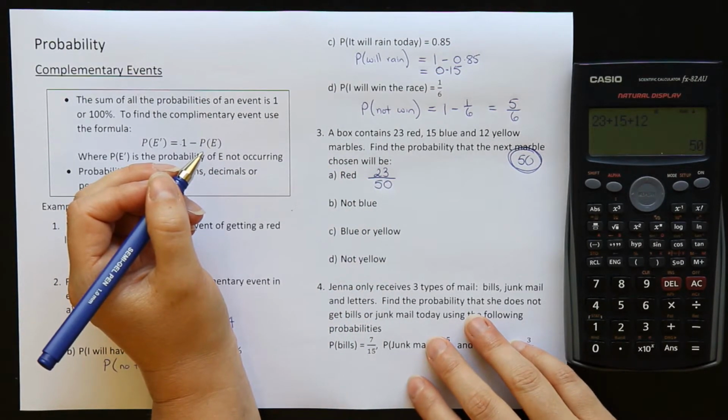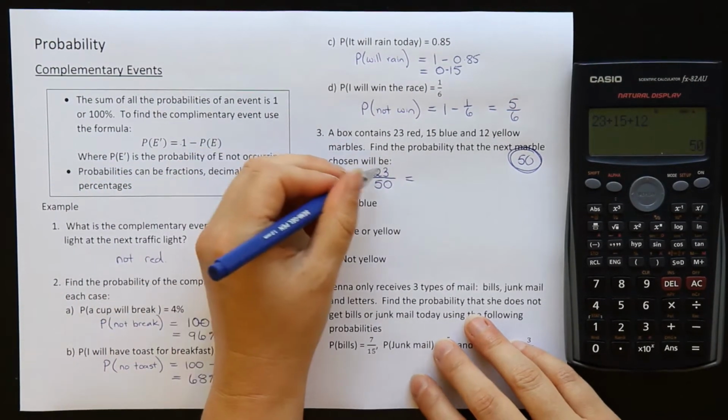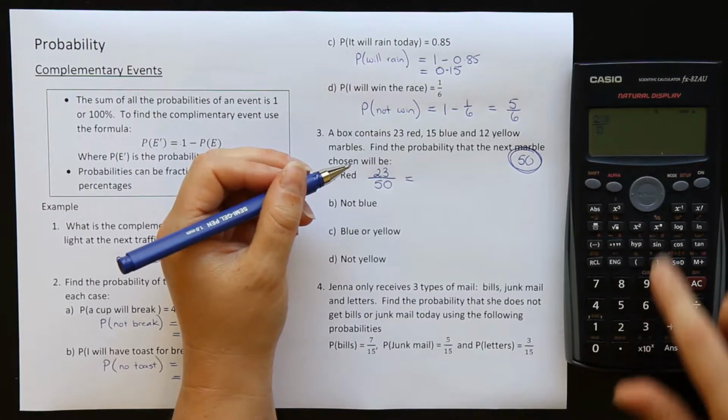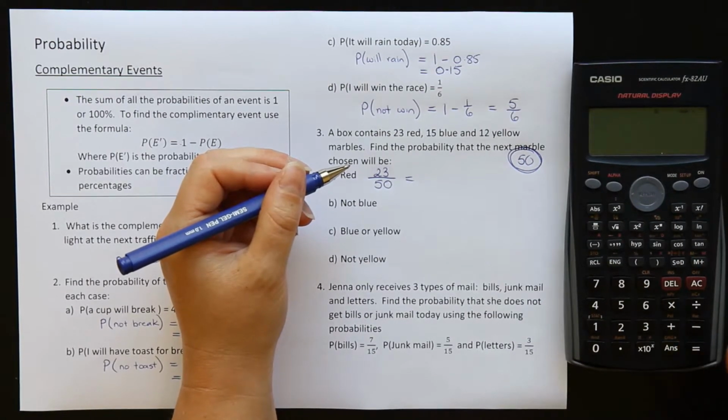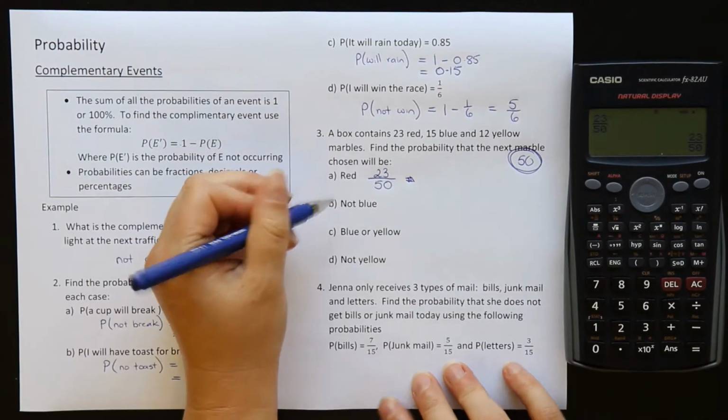That's not really a complementary event, that's just a normal probability question, isn't it? So always check to see if that will simplify. You can always type them in your calculator. But there's no simplifying there, so that question's done.